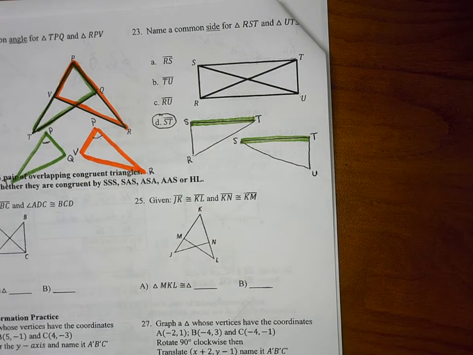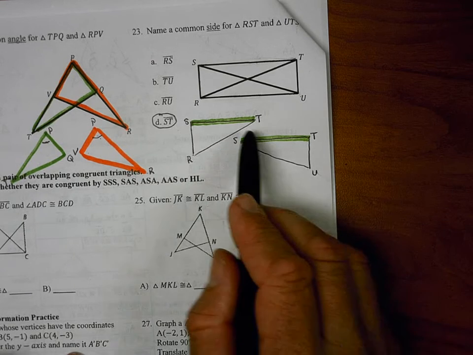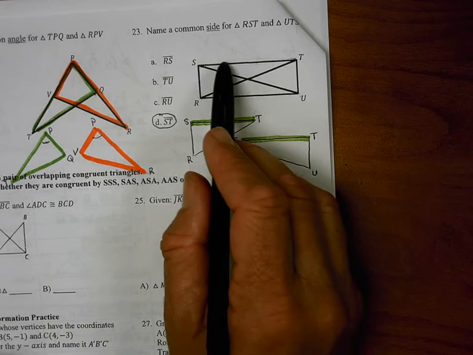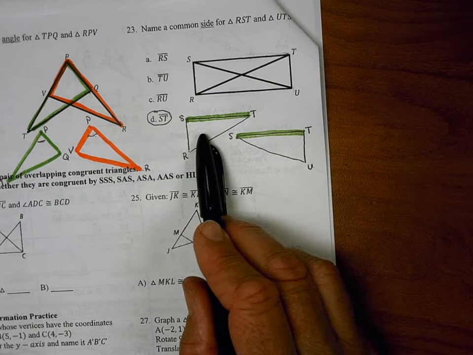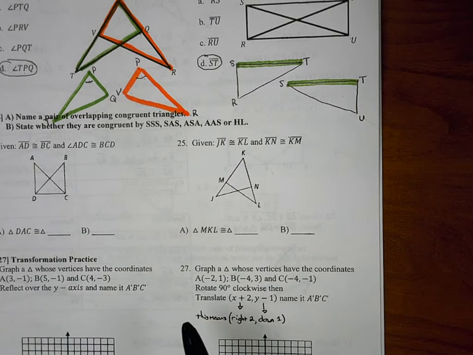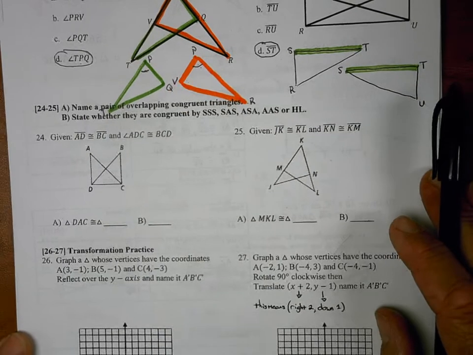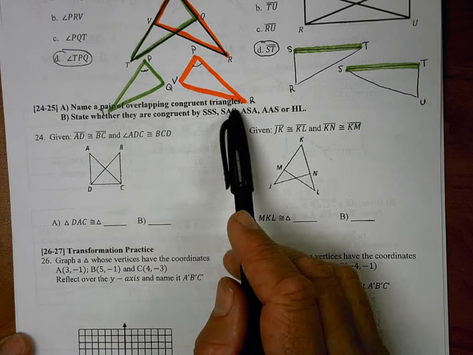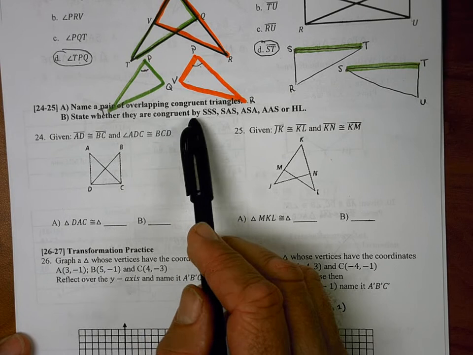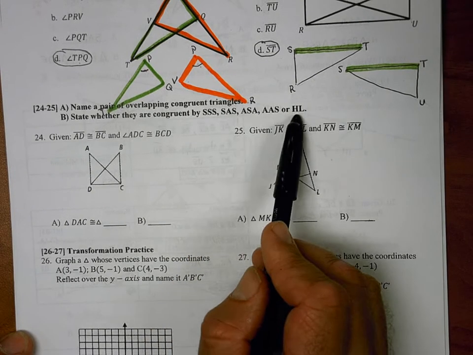Okay? And in my opinion, to do these type of problems, when you have triangles that crisscross or overlap each other, it is always best to separate the triangles. Okay, number 24 and number 25, let's read the instructions: name a pair of overlapping triangles, and then state whether they are congruent by side, side, side, side, angle, side, angle, side, angle, angle, angle, side, or hypotenuse, leg.